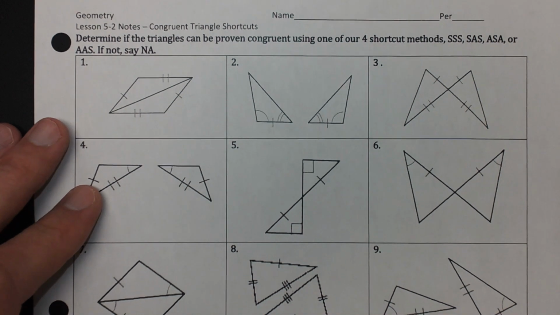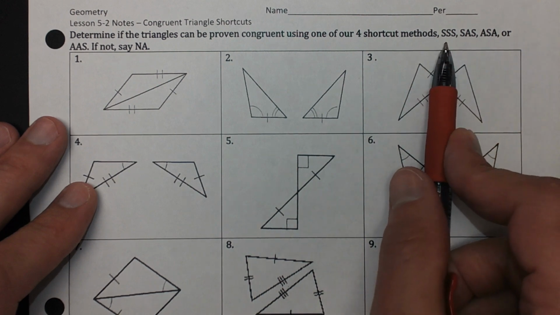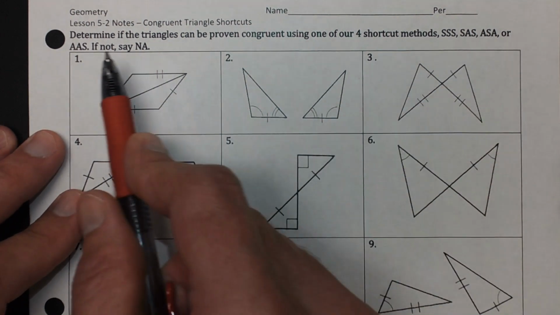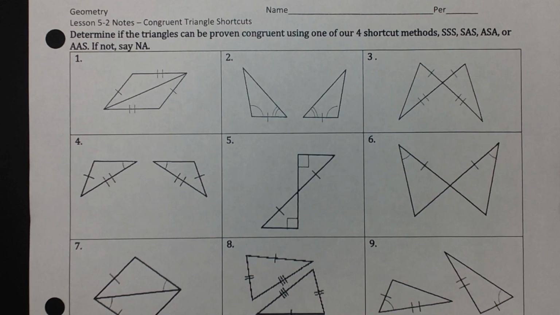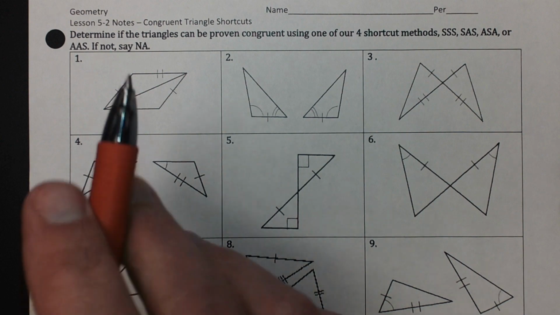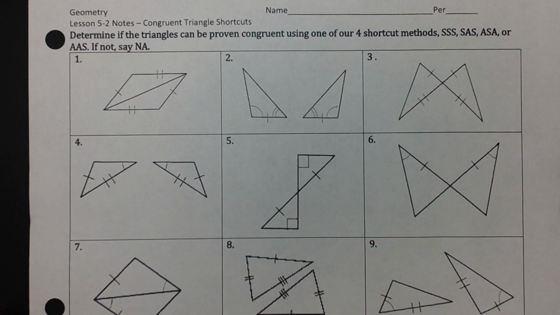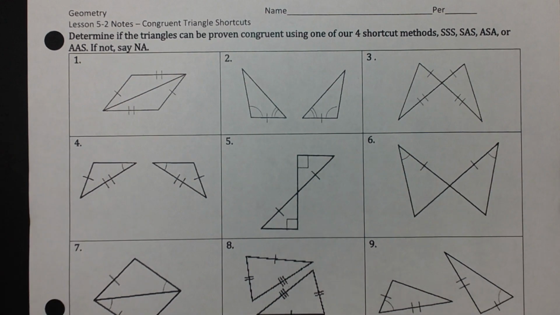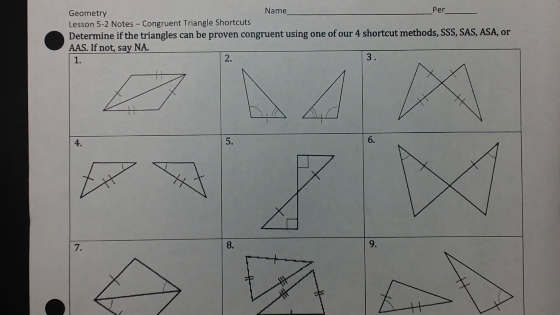We're trying to determine if these triangles can be proven to be congruent using any of the four methods we now know: side, side, side; side, angle, side; angle, side, angle; and angle, angle, side. And just so you know, there will be some of these that are not going to be congruent. In that case, you can just say NA, not applicable, meaning none of these apply. So what you need to do is be really careful with these and mark your figure whenever needed.